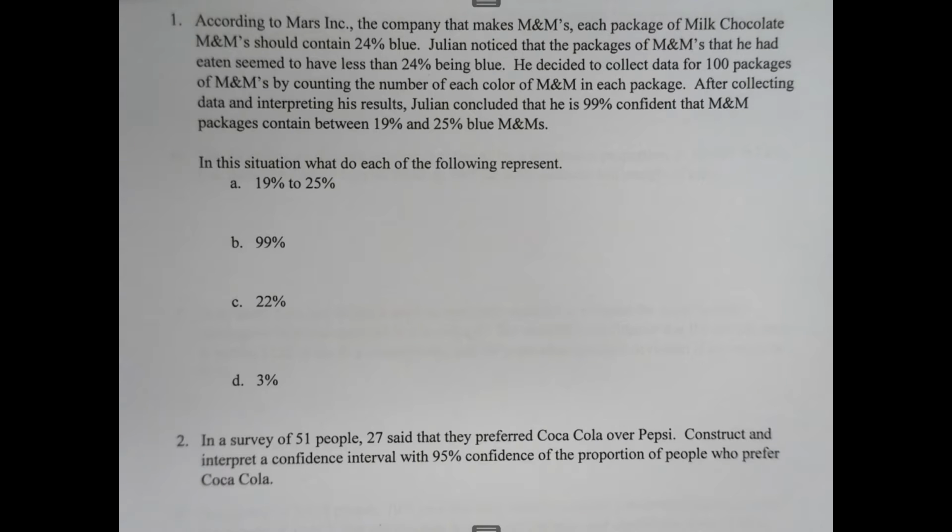According to Mars Inc., the company that makes M&Ms, each package of milk chocolate M&Ms should contain 24% blue. Julian noticed that the packages of M&Ms that he had eaten seemed to have less than 24% being blue. He decided to collect data for 100 packages of M&Ms by counting the number of each color of M&M in each package. After collecting data and interpreting his results, Julian concluded that he is 99% confident that M&M packages contain between 19% and 25% blue M&Ms.